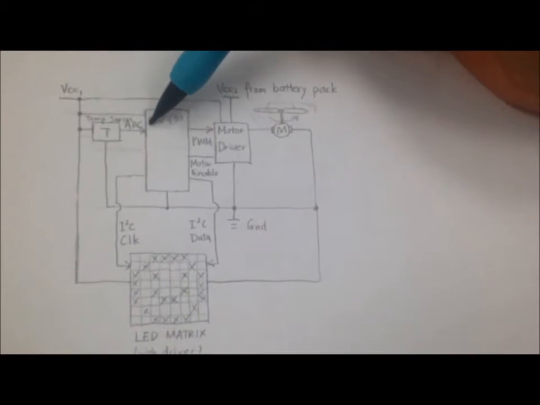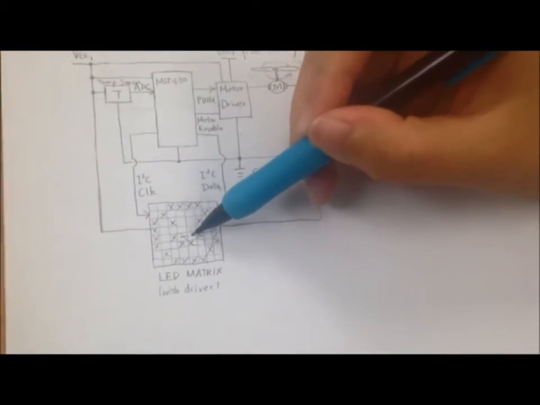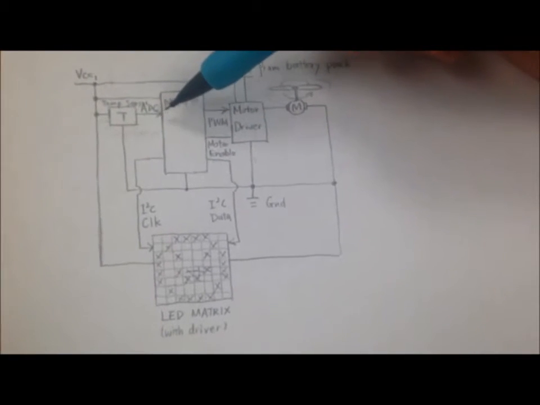One is the smiley face when the temperature is low, that is when the input from the ADC is below a certain threshold, and it becomes a happy face when the temperature is higher than a certain threshold and the motor speeds up.